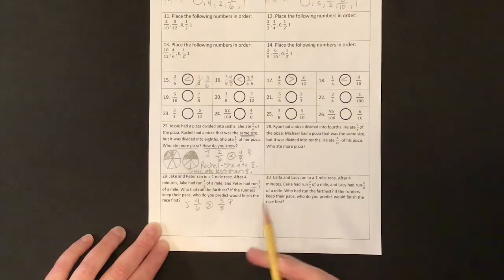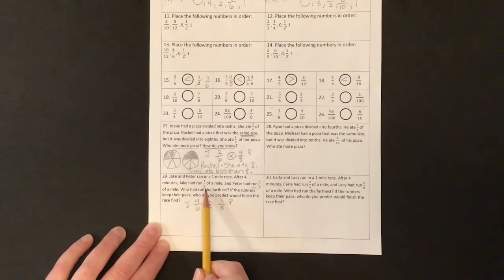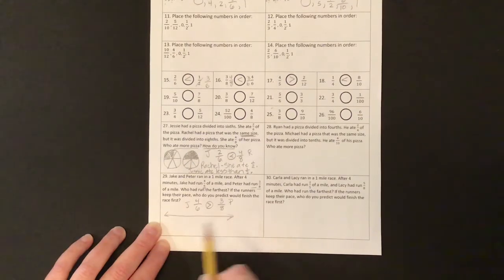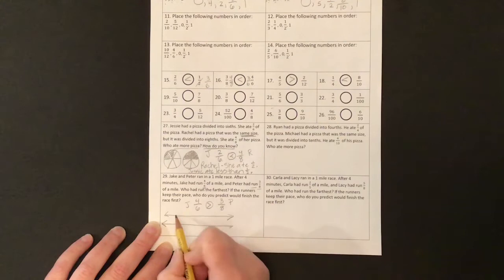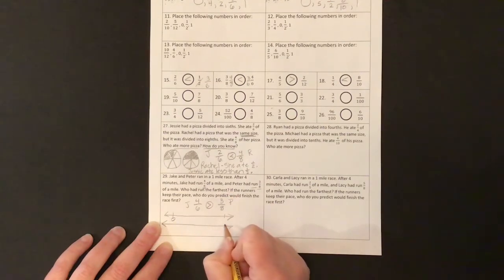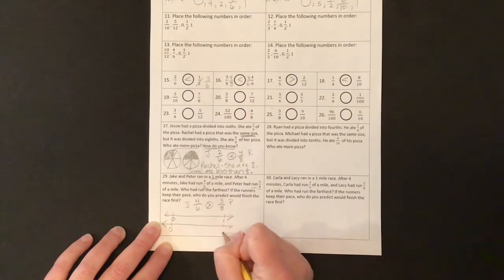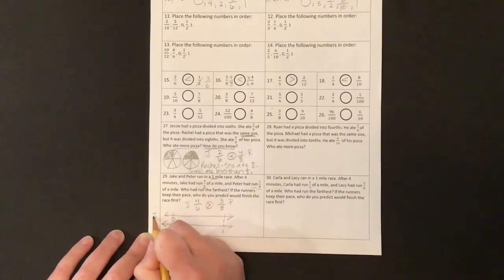Now, when we're talking about distance, that's perfect for drawing a number line. So we can go ahead and put Jake down. They're running a 1 mile race. So this will be Jake, this will be Peter.